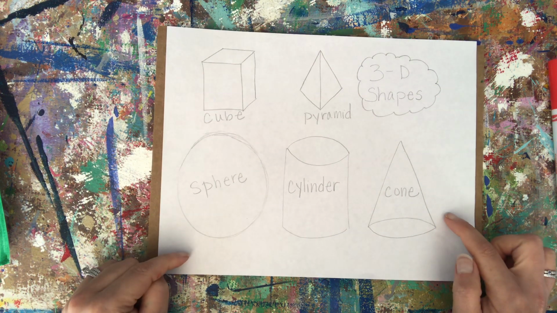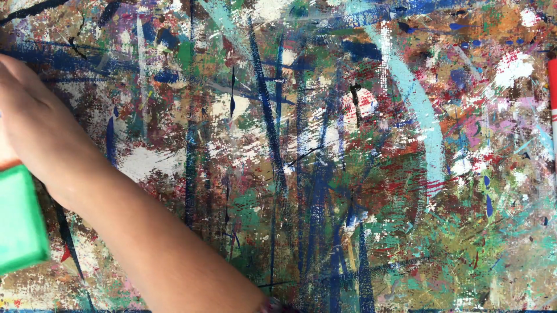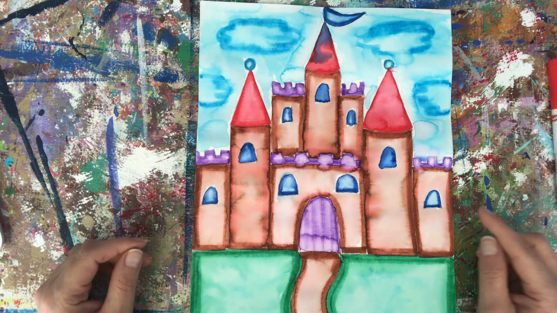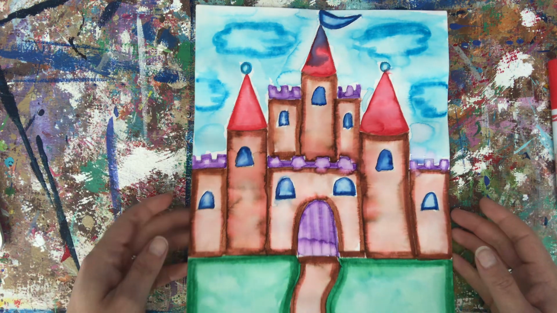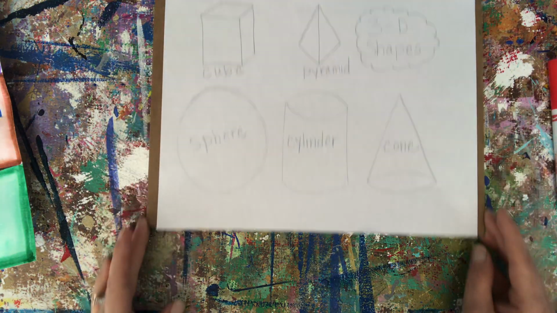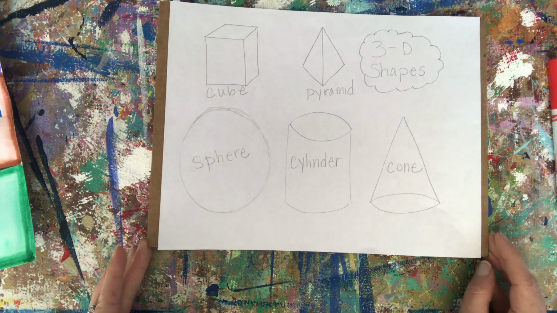So we're going to draw our 3D shapes today, and then we are going to build a sandcastle with our 3D shapes. And then I'm going to show you a fun way how we can color this using markers and water. Okay, let's get started.